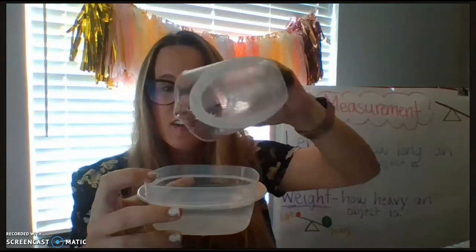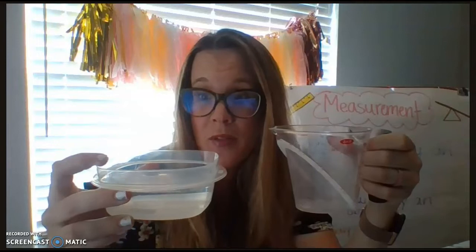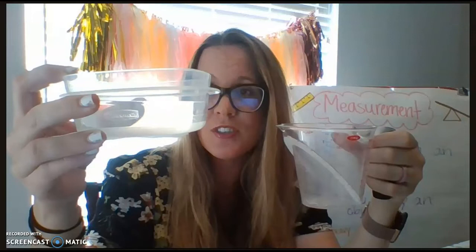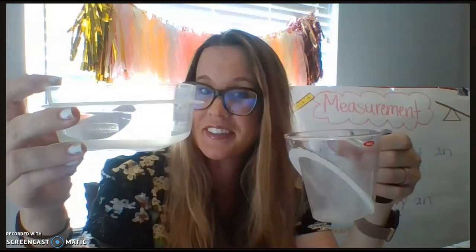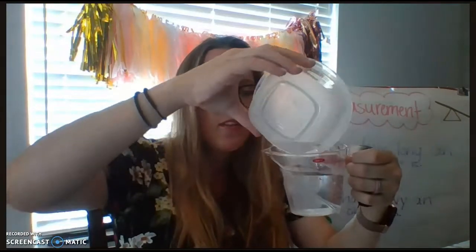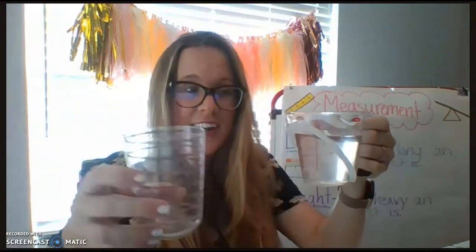Yeah, look. So even though the cup is much taller, the capacity could be about the same. You see there's still room in the bowl to hold more water too? Interesting. Okay, I'm going to pour this water back into my cup. That way it'll be easier for me to pour into the new container. Okay, do you think it's all going to fit in my little cup? You do or you don't? Okay, let's find out. Ready?